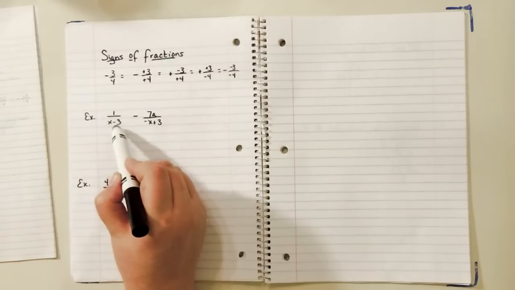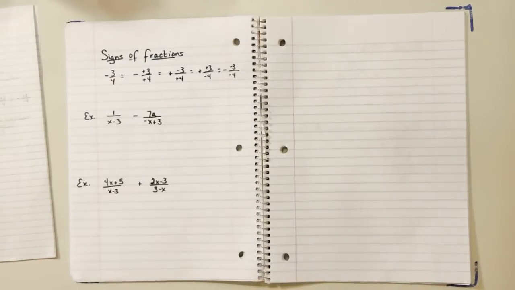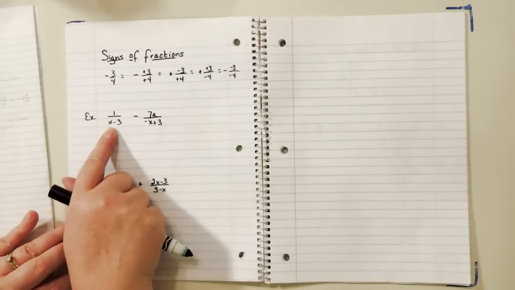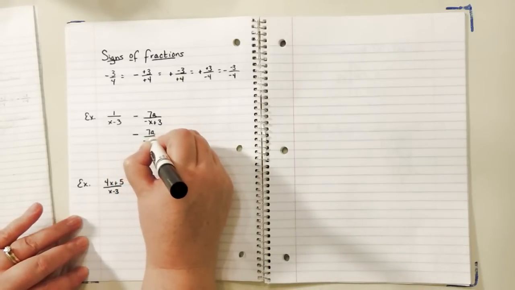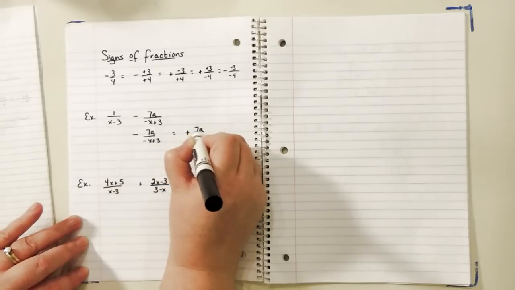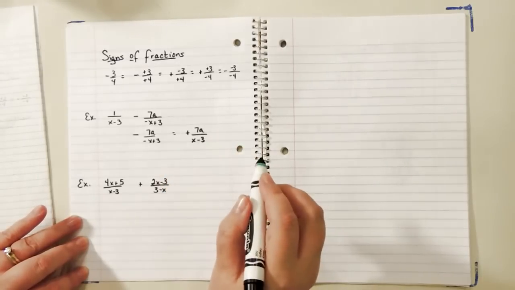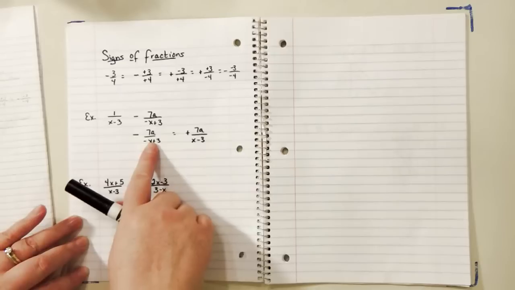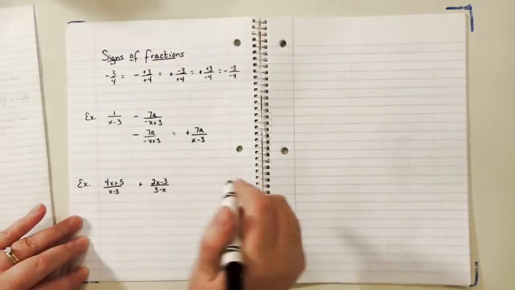1 over x minus 3 minus 7a over negative x plus 3. Now this is the opposite of this. So if instead of having minus 7a over minus x plus 3, we change this to plus 7a, and then we're going to change the signs down here, x minus 3. So we've moved the negative from here, we've changed this sign and changed this sign. So the value of this is still the value of this. And now we can subtract.